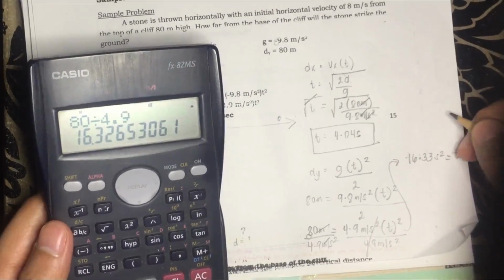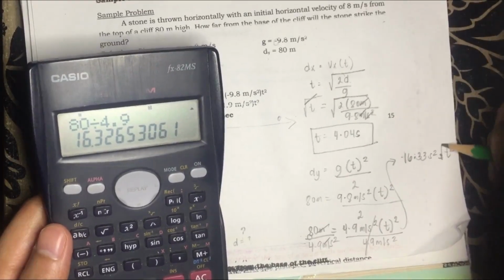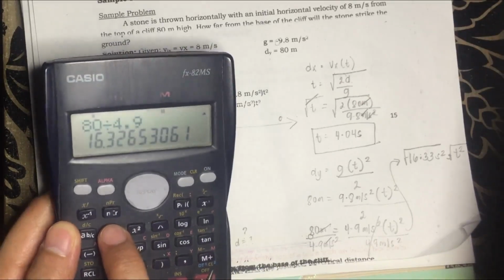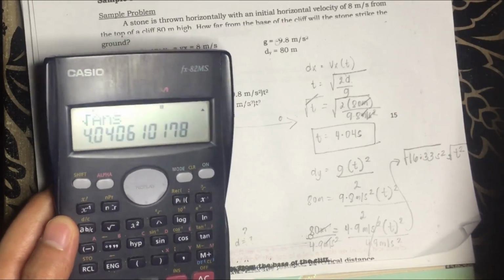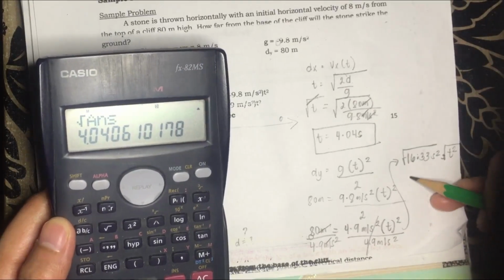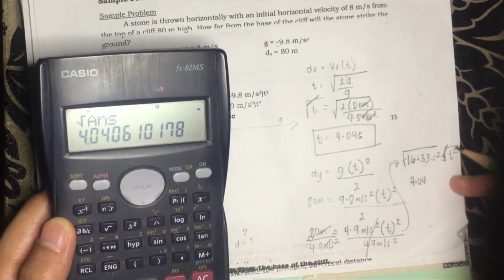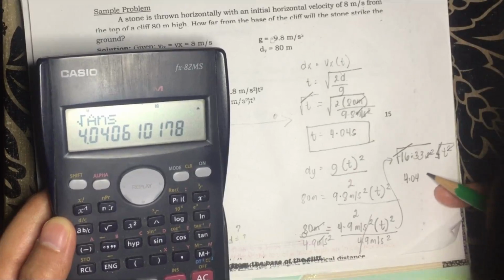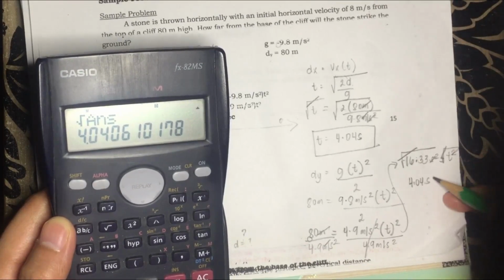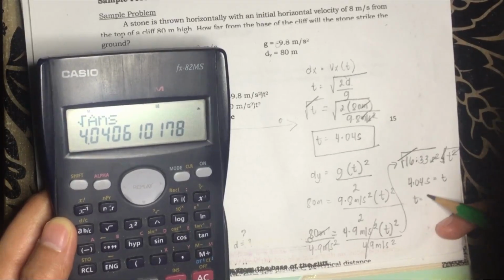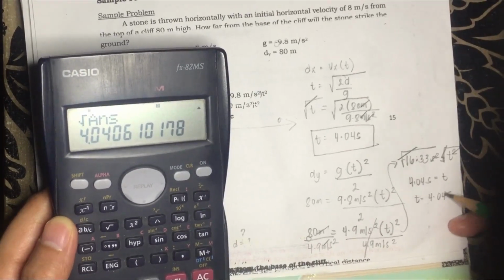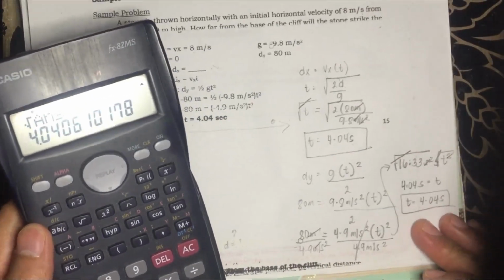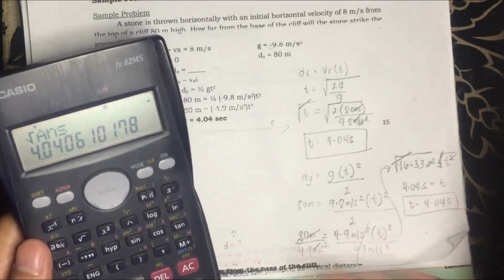So, gagamitan natin siya ng square root sign. Okay, so square root with sides. Ayan. Diretso na natin to sa calculator. Pwede naman ganun. Square root of 16.33 is 4.04. So, 4.04. Cancel. Yung isang S na wala. Cancel. So, 4.04 seconds is the time, or time is equal to 4.04 seconds. Okay, so pareho lang naman sila. So, kung saan kayo mas madadalian, yun yung gamitin yung formula.